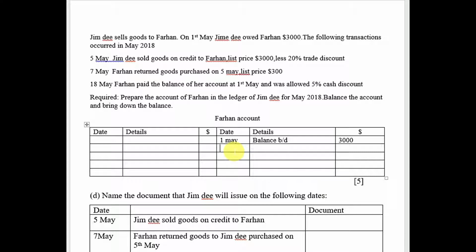So we will write down 5th May, we will say purchases, and the amount is 3000 less 20% trade discount. Whenever we record anything, trade discount never ever comes in any books, but we will record trade discount only in our invoices. So this is not an invoice, this is a T account. We will not record trade discount, but we will record the amount after deducting trade discount. 20% of 3000 is 600, so the amount is 2400. I hope you understood this thing. 3000 minus 600, 600 is the trade discount which is deducted before recording it into the T account.